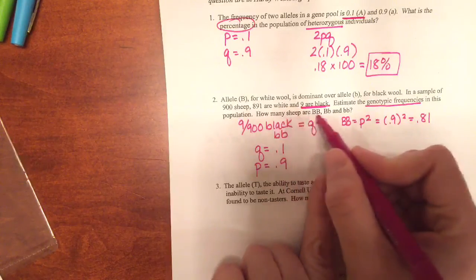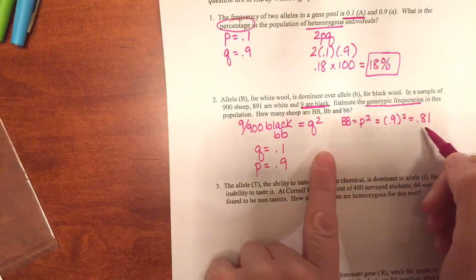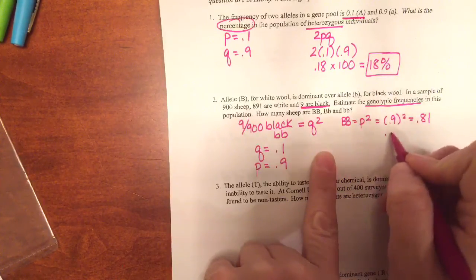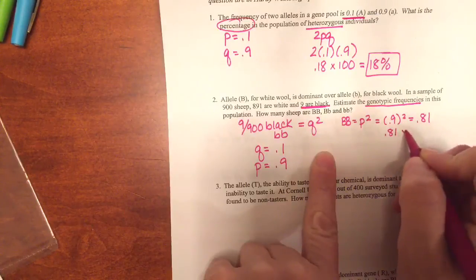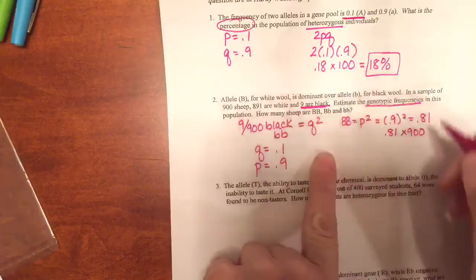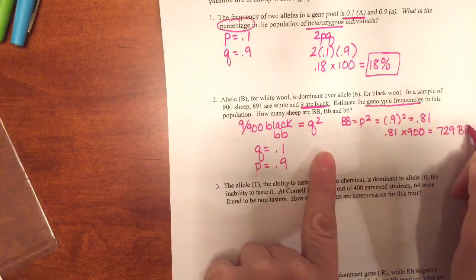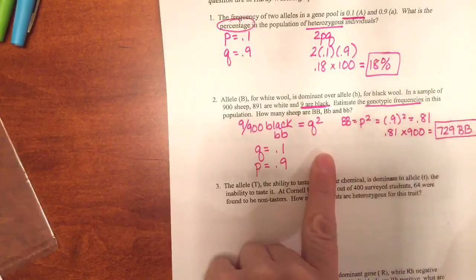It's asking you how many sheep are big B big B. What this is telling you is 81% of the population is big B big B. So we take 0.81 and multiply it by 900, because there are 900 total sheep in the population, to give us 729 that are big B big B. So that's our first answer.